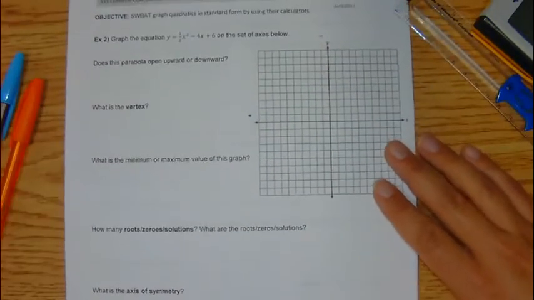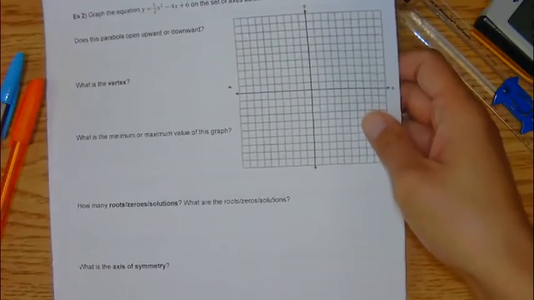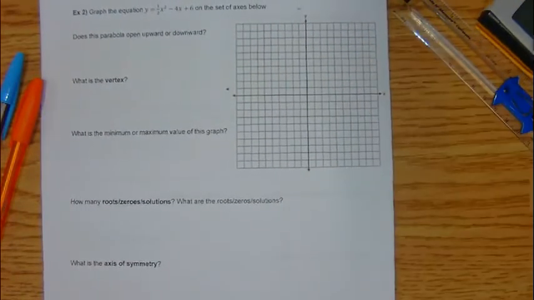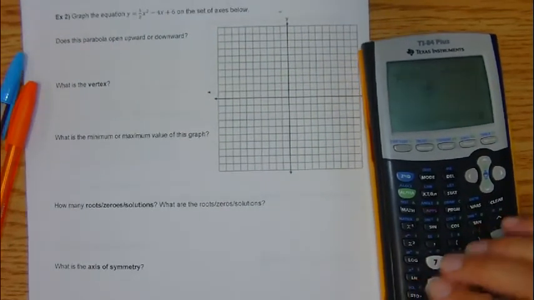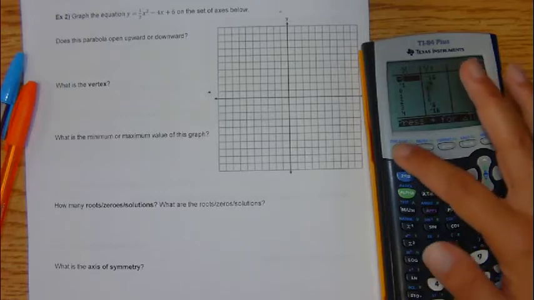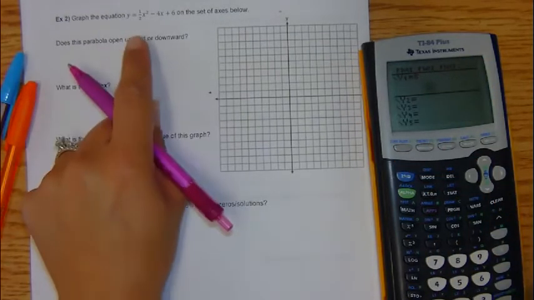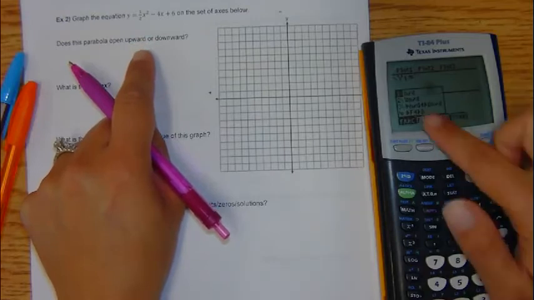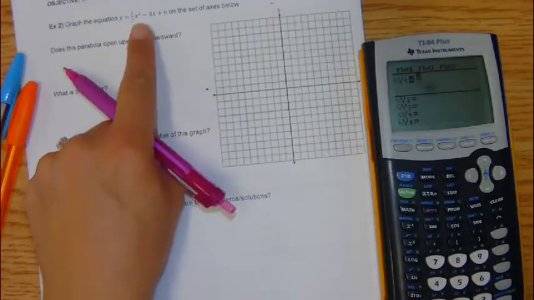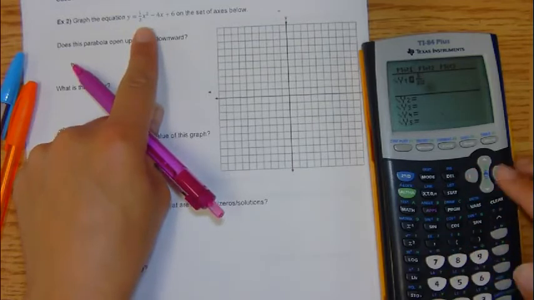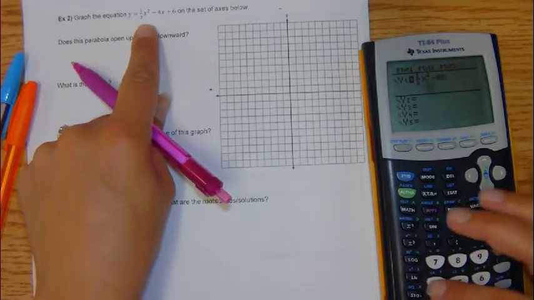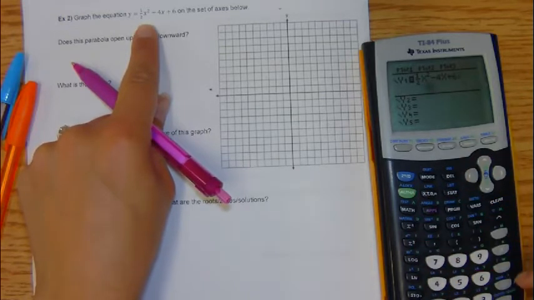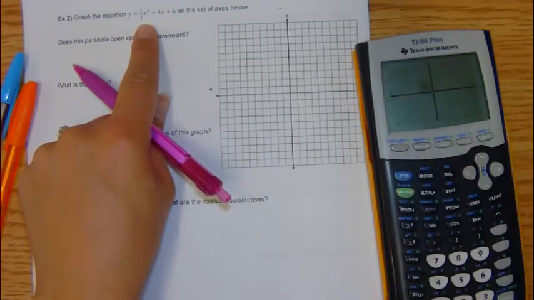All right, let's do another question here. If I take a look at example 2, just remember when you're doing a fraction on the calculator, you hit the alpha y equals button. So I'm going to clear out whatever I have in there. Alpha y equals, choice 1 is going to give me my little fraction. 1 over 2. Make sure you move out of here first before you hit x squared minus 4x plus 6. You can see what it looks like if you would like to.